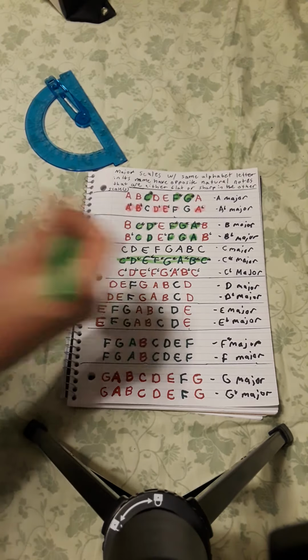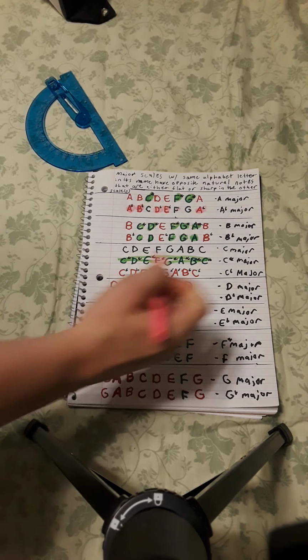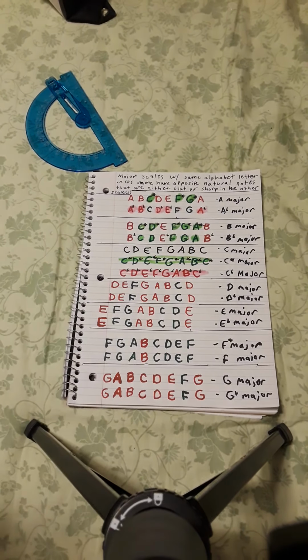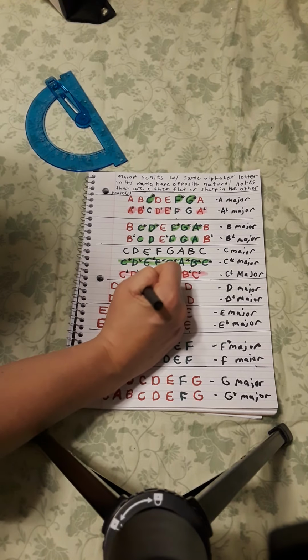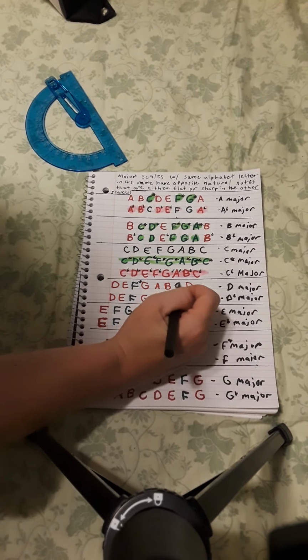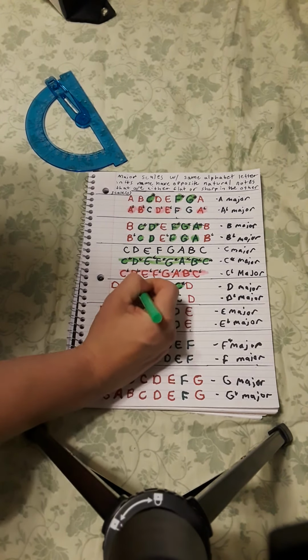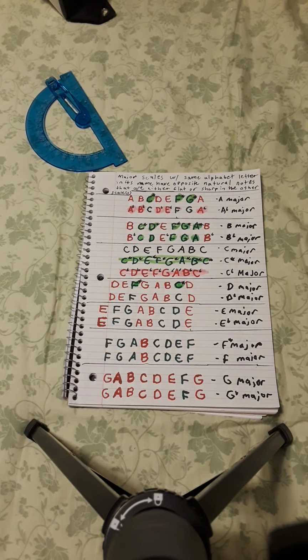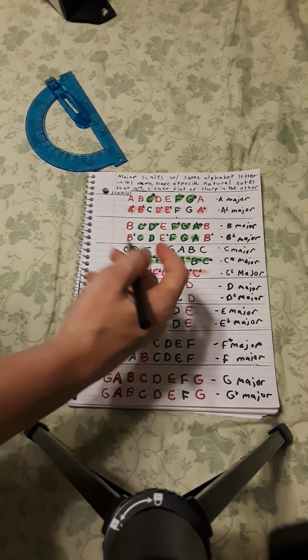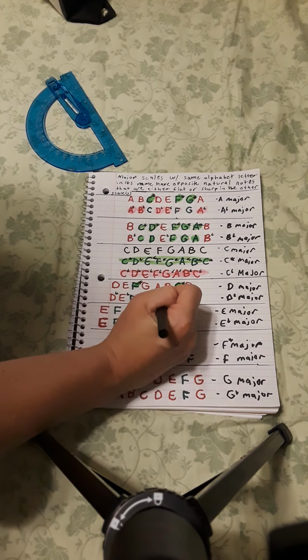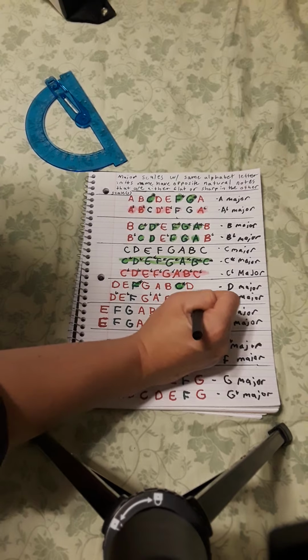So let's highlight all these sharp notes green, and all of these flat notes we're going to highlight pink. Okay, in the D major scale, we have 2 sharps. That would be F sharp, and then we got C sharp, right? So let's just do this. And then in the D flat, the opposite notes are flat. So D flat, E flat, G flat, A flat, B flat.